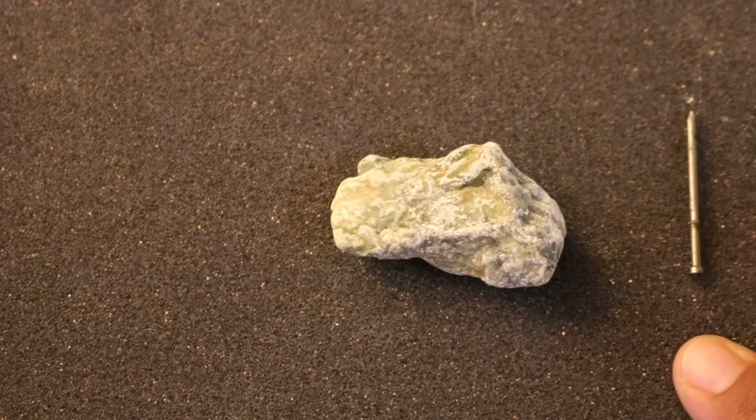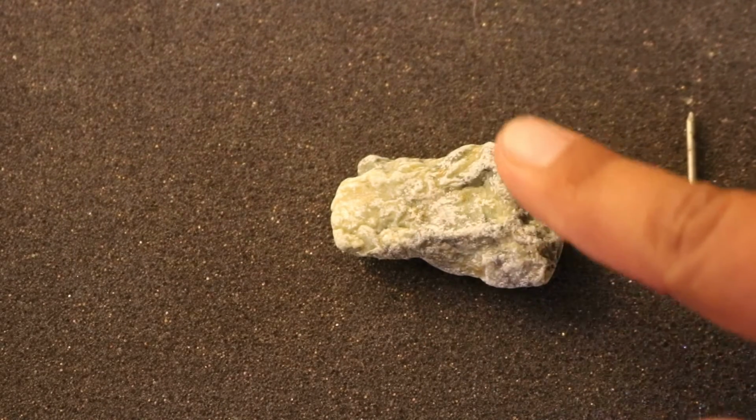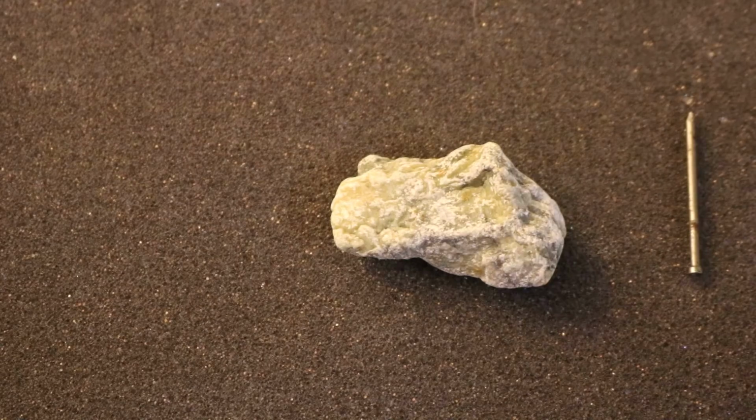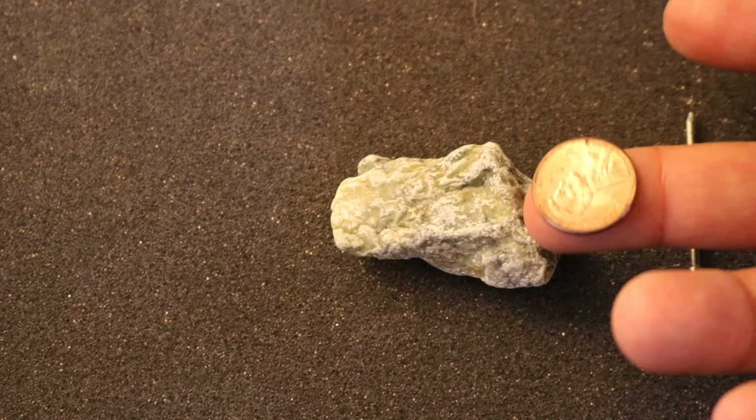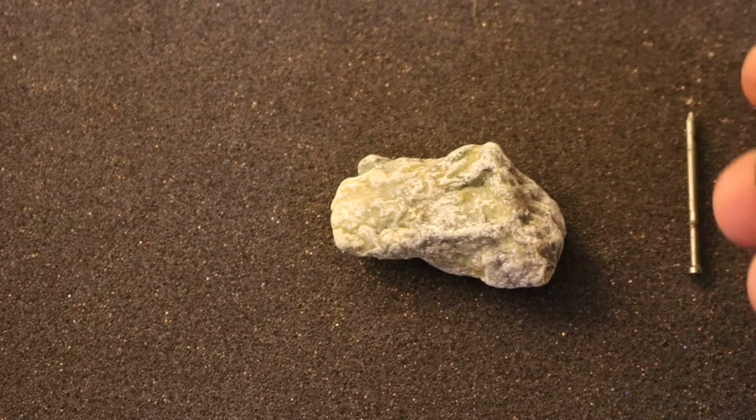But it doesn't end there, right? It could be a hardness of 1, it could be a hardness of 2, 3, or 4. So how do we really know? We're going to make our way down in the objects. The next common object that we have is a penny, which is somewhere around 3 to 3.5.